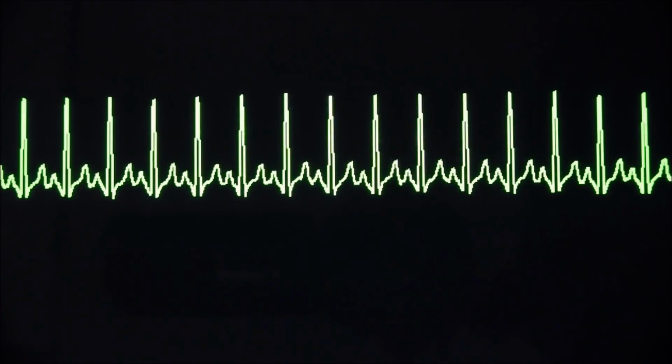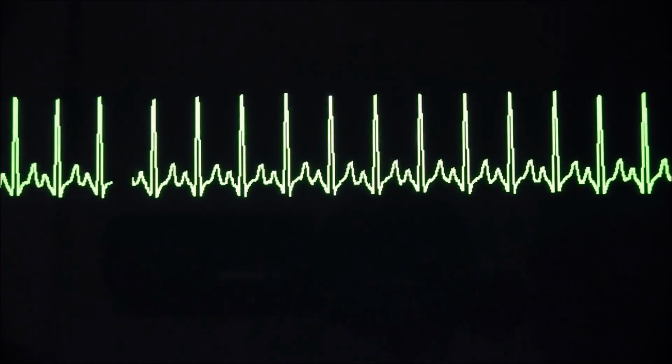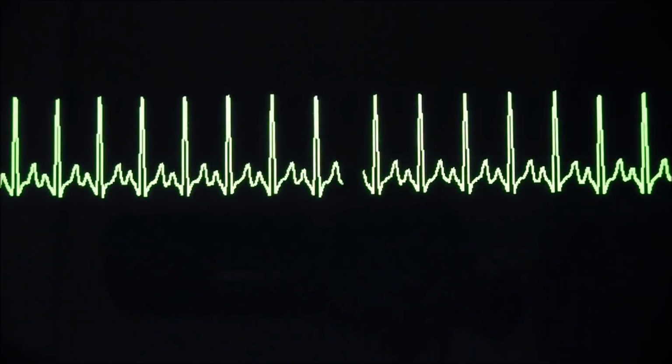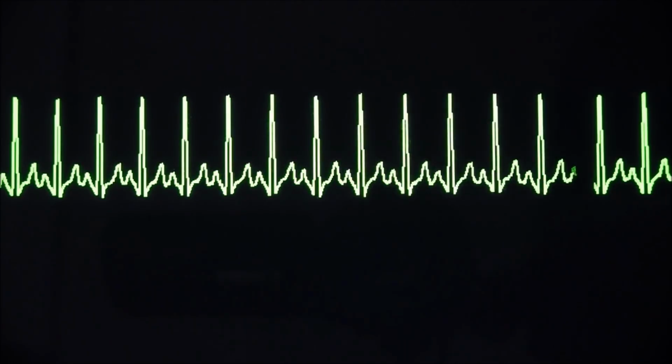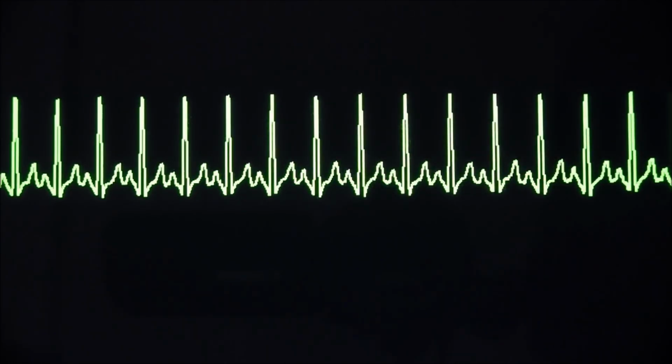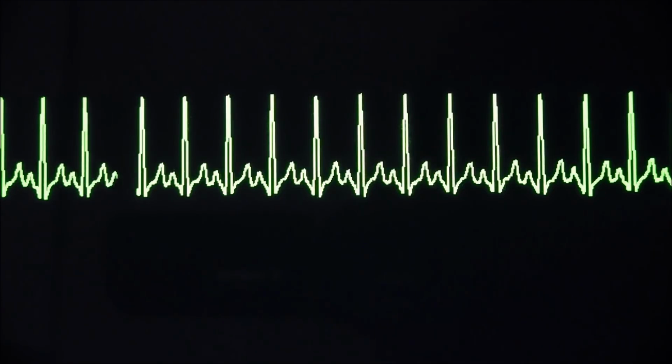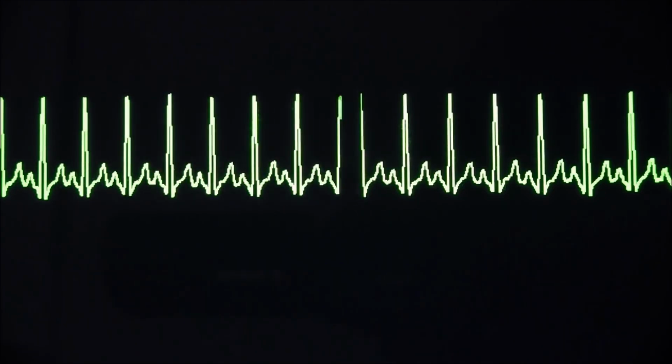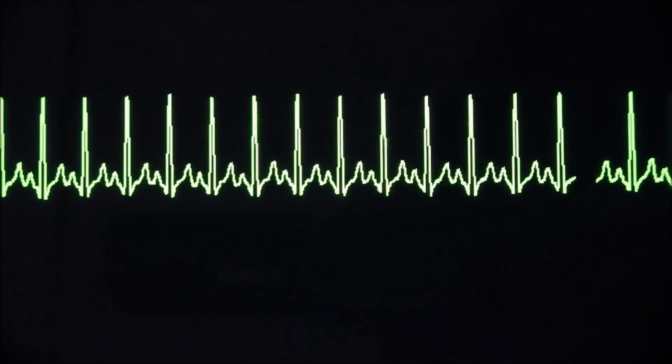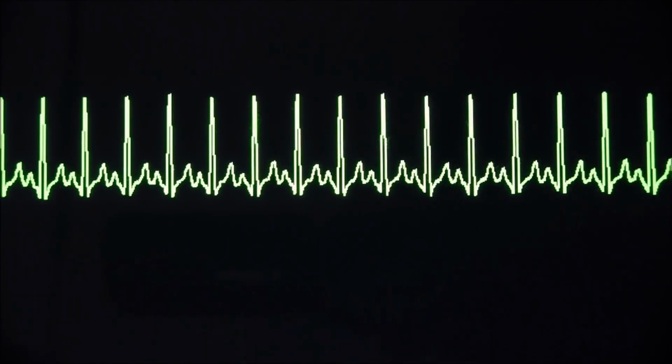You see, it's a compensatory activity. Remember, cardiac output is the amount of blood pumped out by the heart per minute, and cardiac output is the heart rate multiplied by the stroke volume, the volume the heart is pumping out per contraction. So one way for the body to increase cardiac output is to increase the heart rate in a compensatory tachycardia.